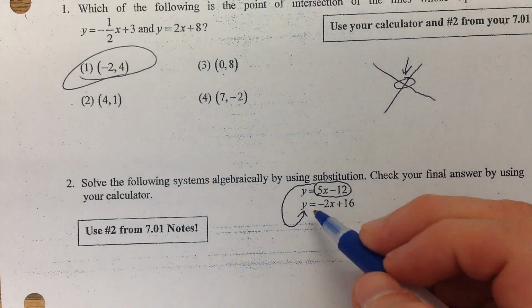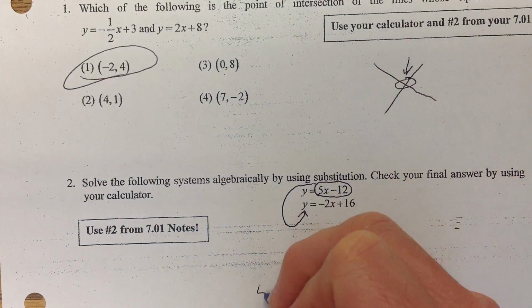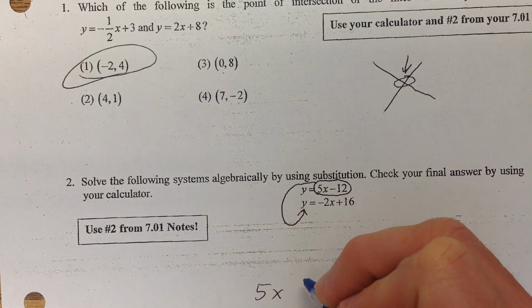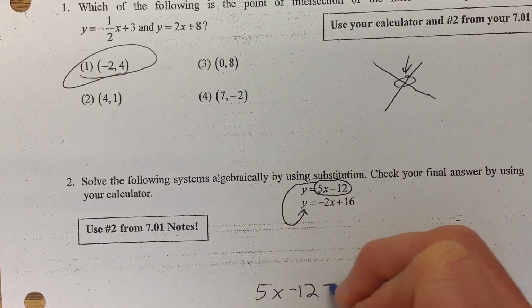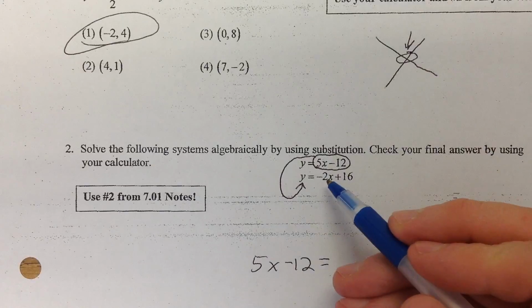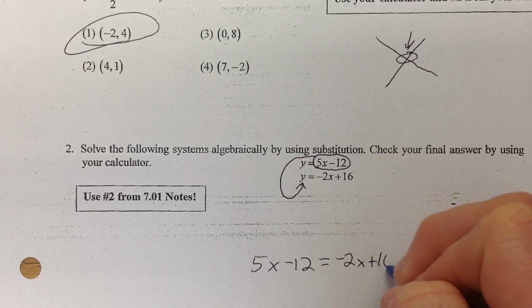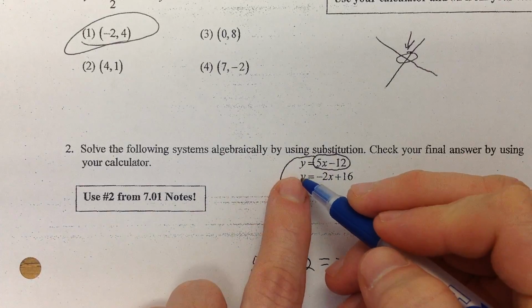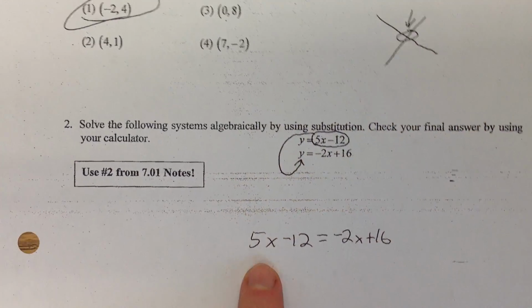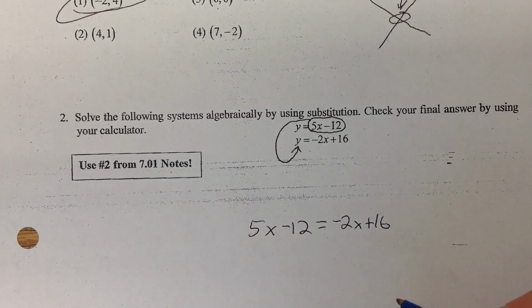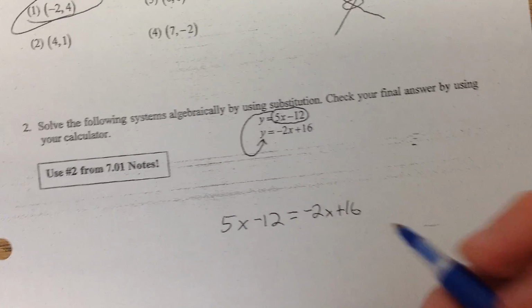So now, instead of writing y, I'm going to write 5x minus 12 equals negative 2x plus 16. I basically traded out the y for the 5x minus 12, and now I just have a regular equation that I have to solve.